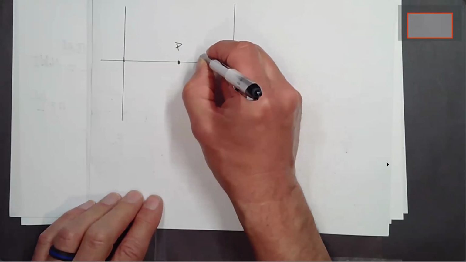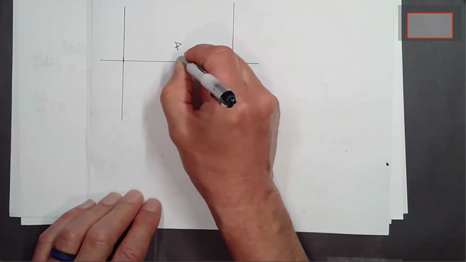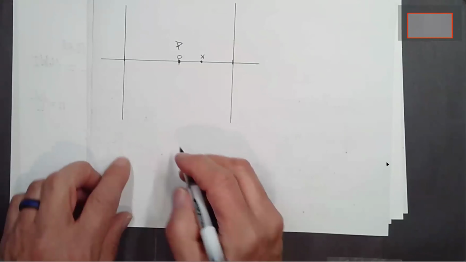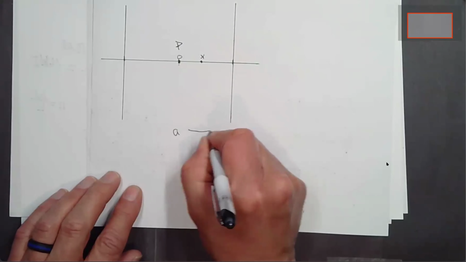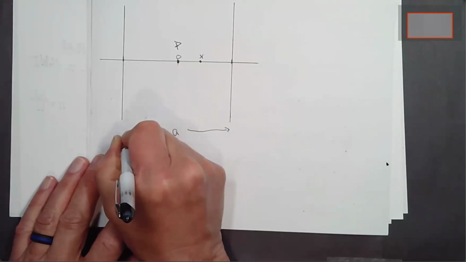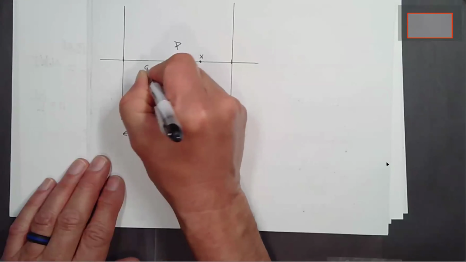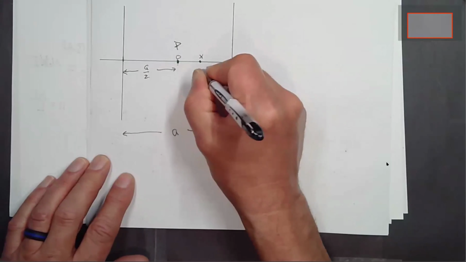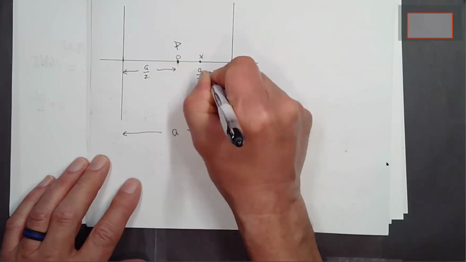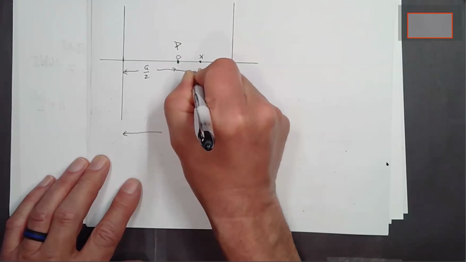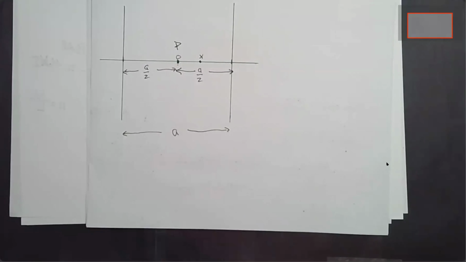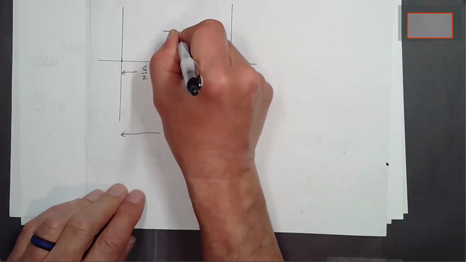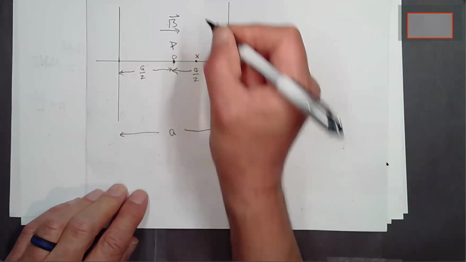P here. And so if we call that point P, this could be the origin of our x coordinate system. And then the coils are separated by a distance equal to their radii. And so they have that, which makes this distance here A over 2, and this distance here, A over 2 as well. So now remember, both coils are producing a magnetic field that's going to be to the right, and I'll just sketch that in here like that.